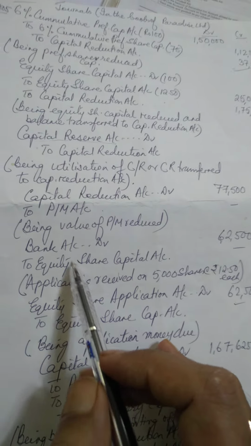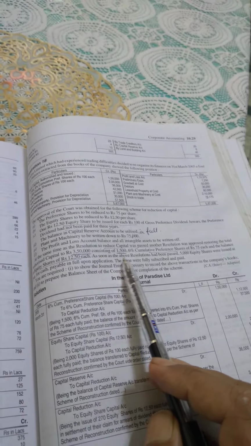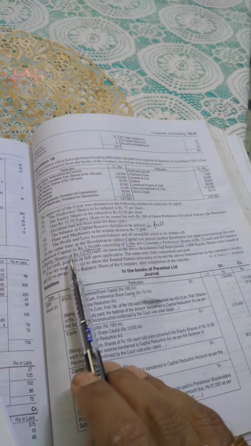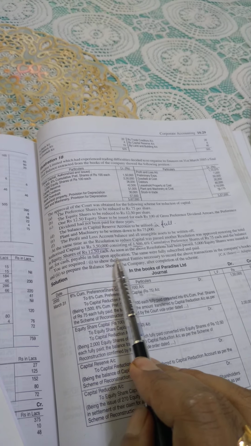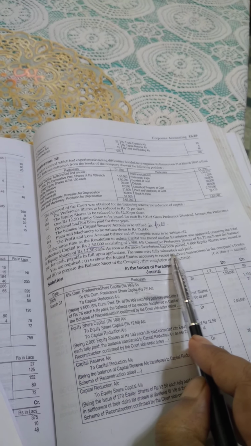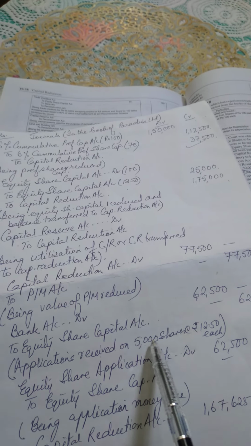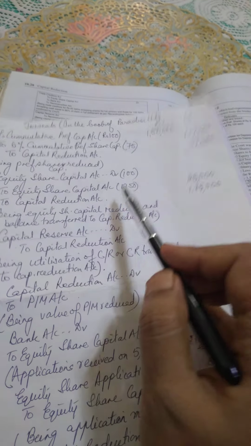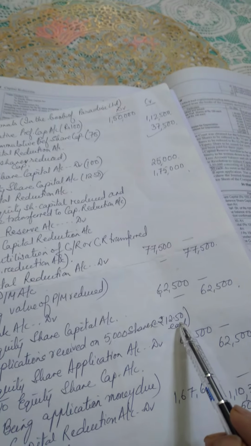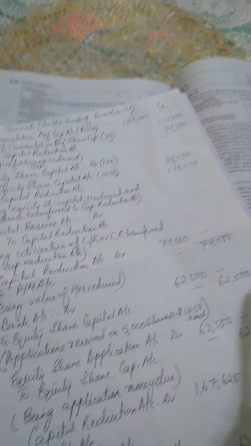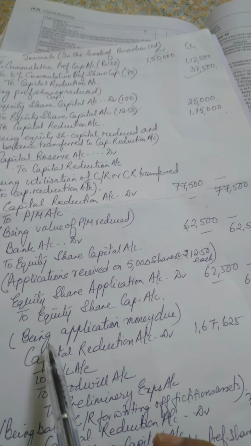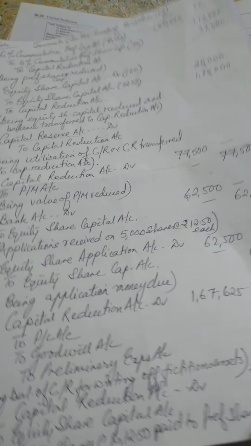Then bank account. See, this is the adjustment given to you. As soon as the above resolution has been passed, 5,000 equity shares were issued at par for cash in consideration, and the same were fully subscribed and paid. So for this, you have to pass this entry: bank account to equity share capital application account, applications received on 5,000 shares at the rate of rupees 12.50. Why? Because it has been reduced to 12.50. So 62,500. Then equity share application account debited to equity share capital account, application money received.